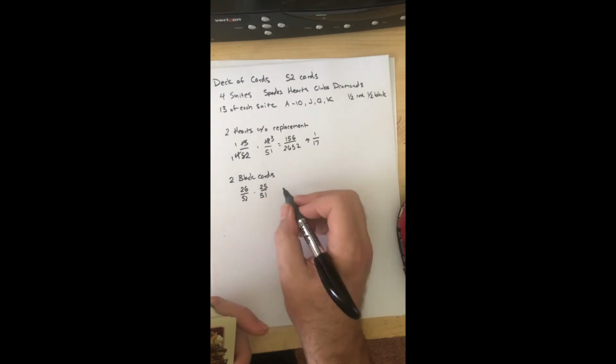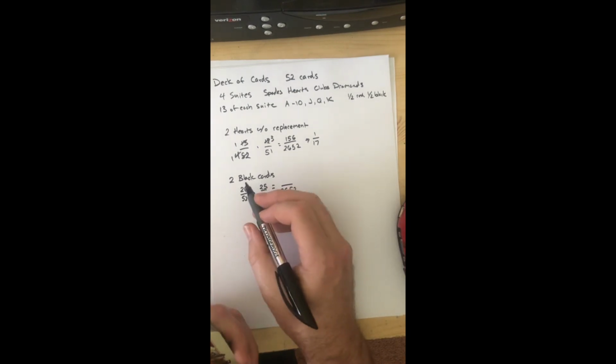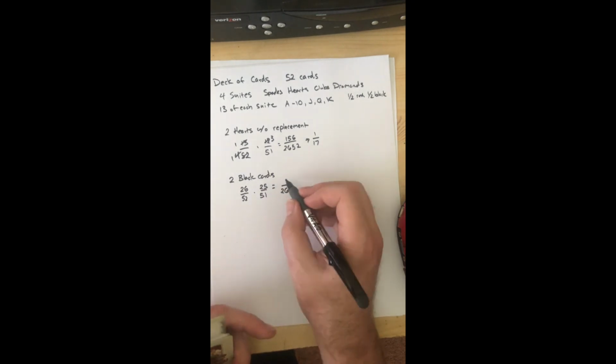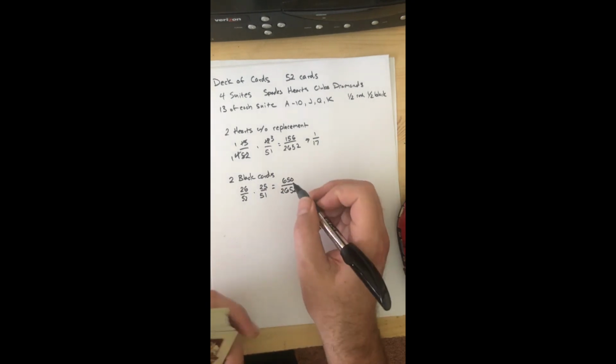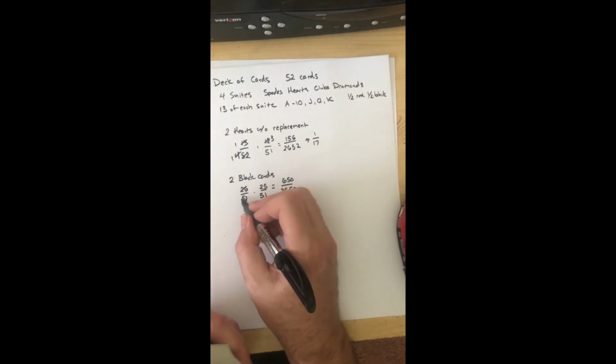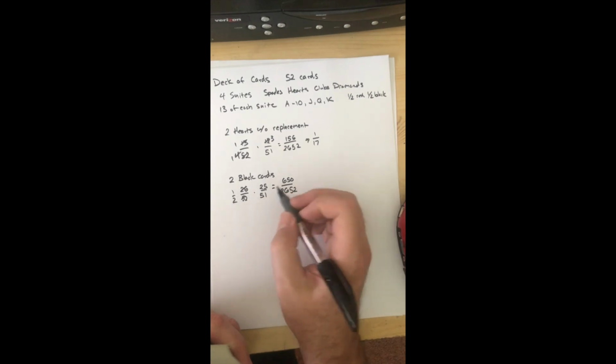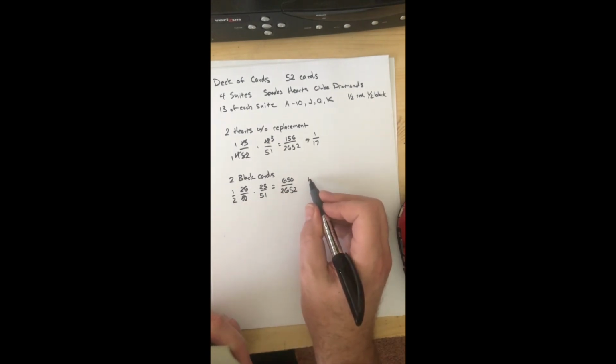I already know that 52 times 51 is 2,652. And 26 times 25. I would use a calculator, except I know that 25 times 25 is 625, and add one more quarter, I get 650. For simplification purposes, I'm going to turn this into a half. So much easier. And so it's just going to be 25 over 102 when you simplify. 25 over 102 would be my simplified answer.